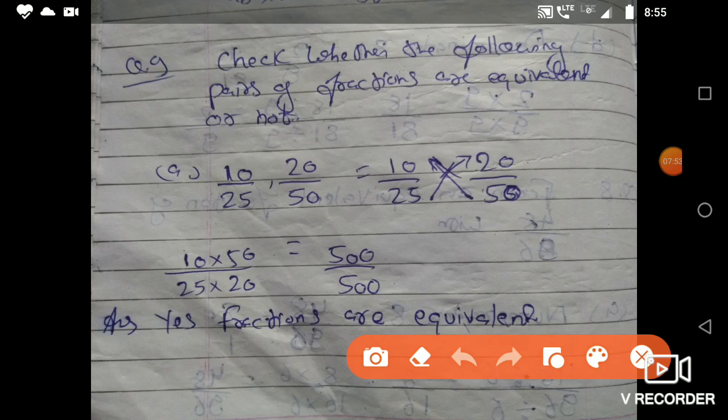Question number 9. Check whether the following pairs of fractions are equivalent or not. Which method are we going to use here? We check whether both fractions are equivalent or not, so we use the cross multiplication method. Here we multiply 10 with 50 and 25 with 20. So we write 10 into 50 and 50 into 20. When we multiply, we get 500 and 500. Both numbers are equal. Then write in a sentence: yes, the fractions are equal.